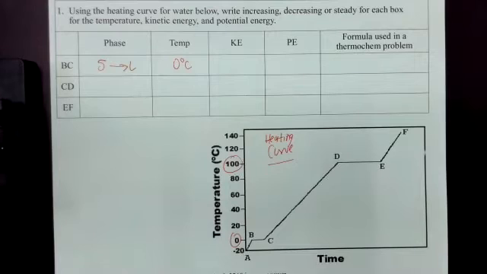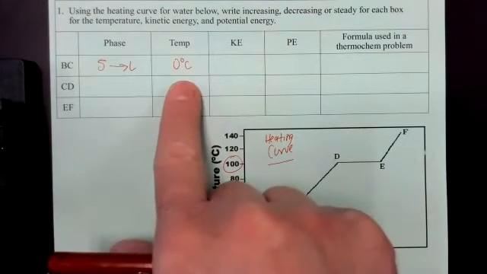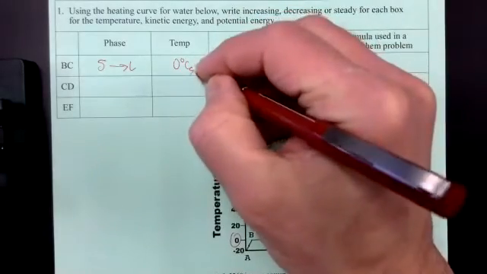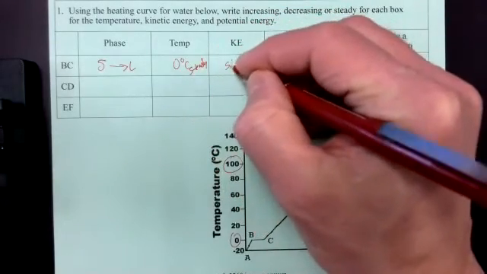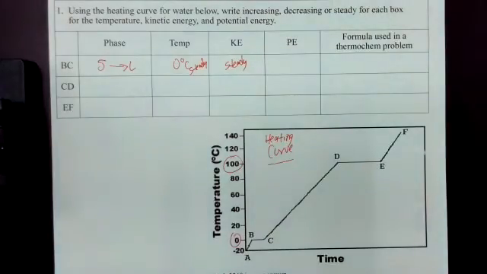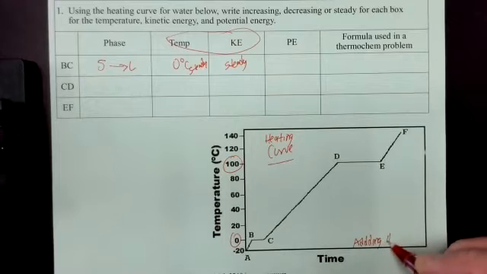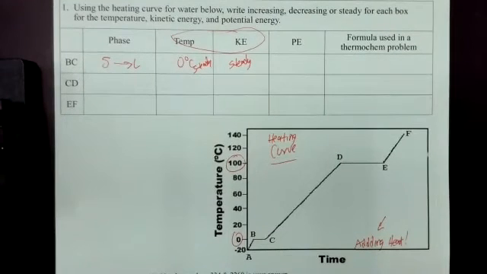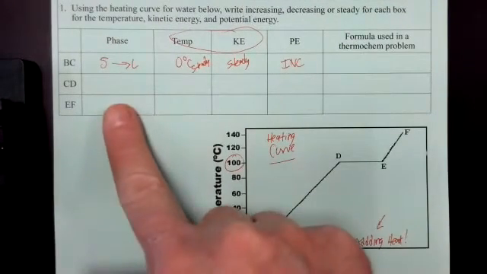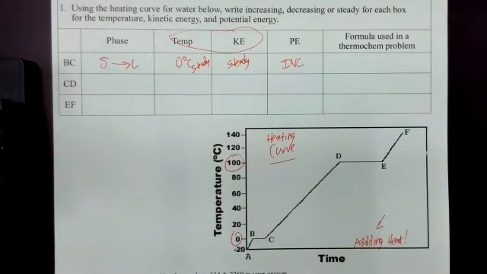Now, what's happening to the kinetic energy if the temperature is 0 degrees and steady? That means the kinetic energy is steady also, because temperature and kinetic energy always do the same thing. But we're adding heat. Adding heat. If we're adding heat and the kinetic energy won't go up, that means the potential energy increases. And that makes sense because it's going from solid to liquid, and liquids have a higher potential.